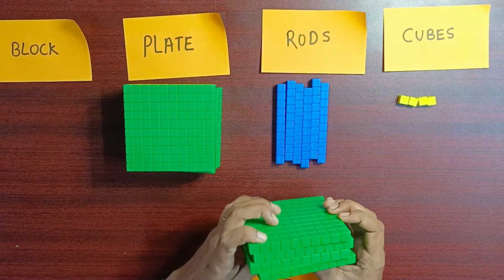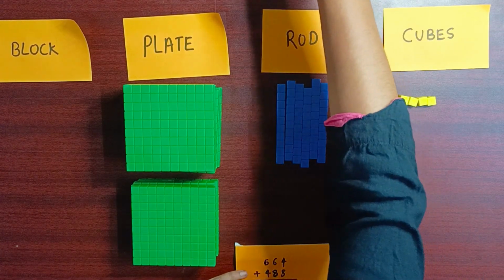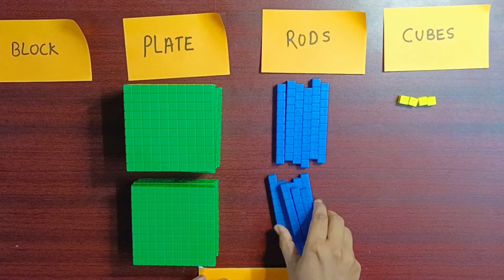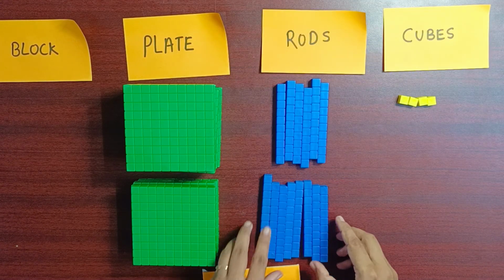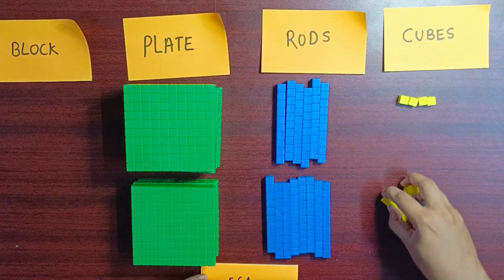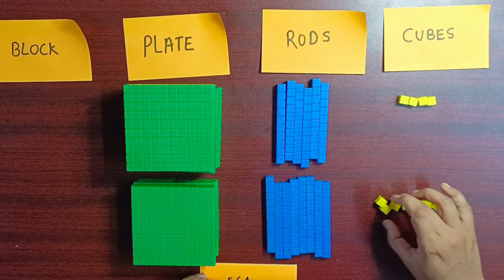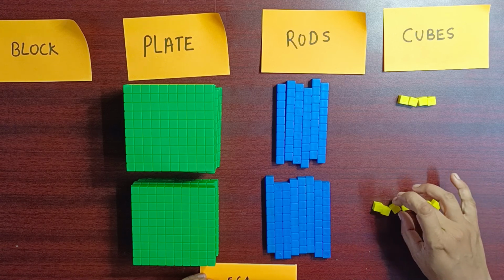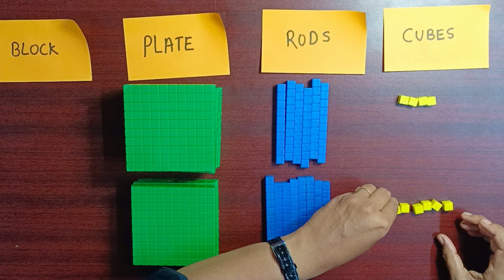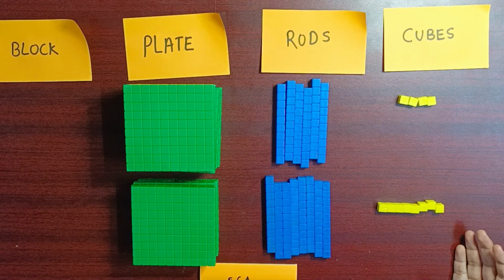So these are 4 plates, as you can see. 1, 2, 3, 4. 8 rods. And 8 cubes as well. Now this addition is a little bit more complex than what we did earlier, since it involves 3-digit numbers and also carry forward. Now first, let's start with cubes.